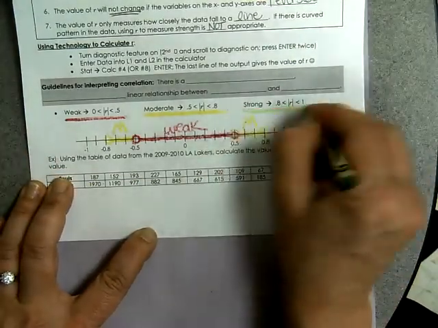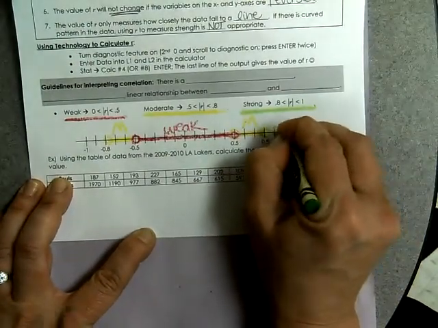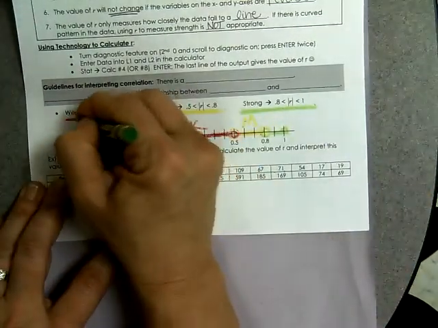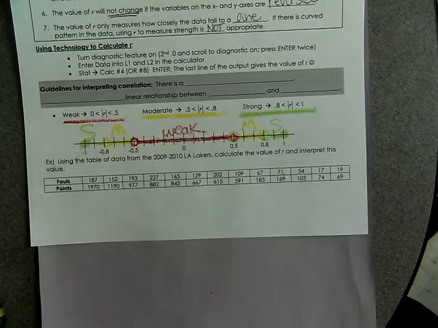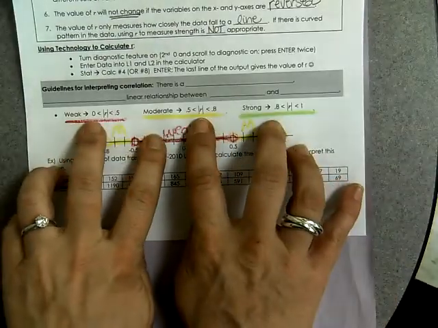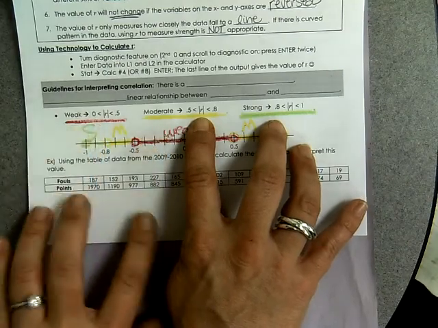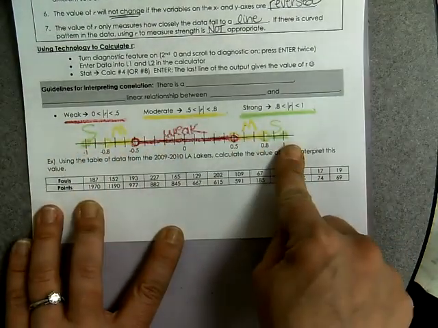And then a strong association would be anything from 0.8 to 1. That would be a strong association. I'll put a little s for strong. So that's how I think even in AP they define the strength of association, by these absolute values. I thought this continuum might be a little more helpful to you guys.